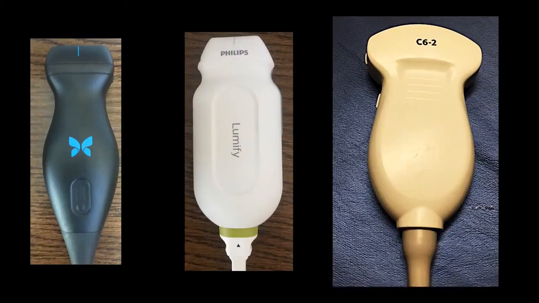We'll start off by talking about transabdominal ultrasound. So these are the probes that you'll use to assess for first trimester OB ultrasound. We have our Butterfly probe all the way on the left here, and our Philips Lumify probe here. And then we have our standard cart-based probes, our C6 probes. So all of these probes allow for lower frequency but higher penetration, able to see deep within the abdomen.